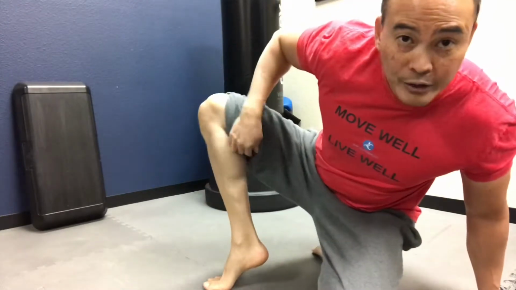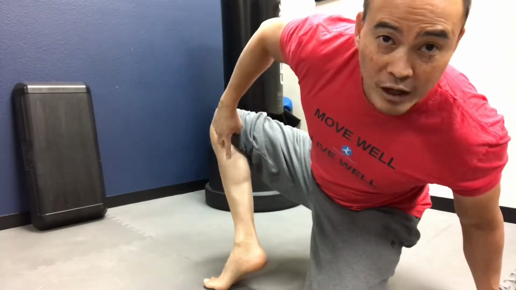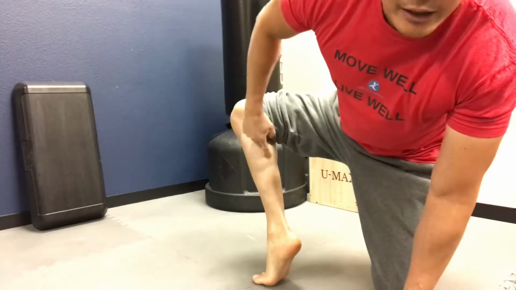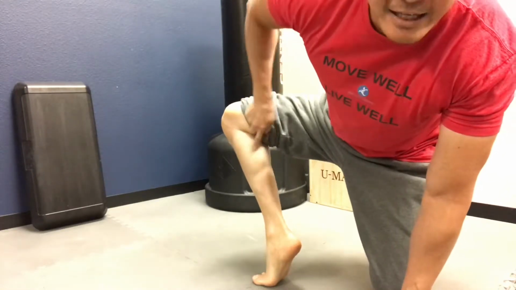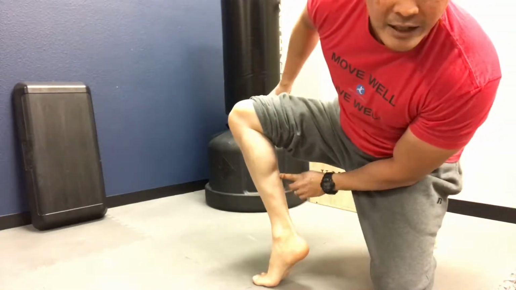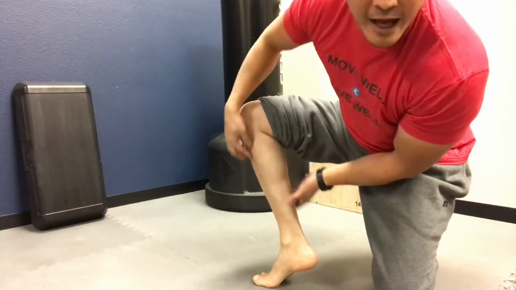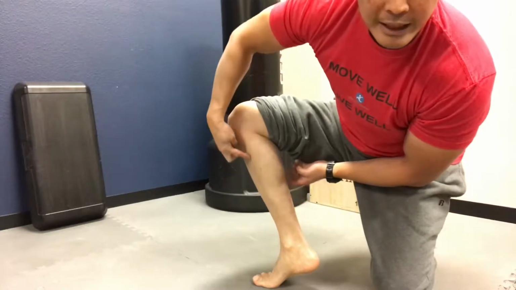We're talking about the gastrocnemius muscle, which is the outermost muscle. You can see that calf muscle here on me. That's the gastroc, and underneath that is the soleus. That's underneath and it's actually bigger. It spans underneath from way down here up into here.